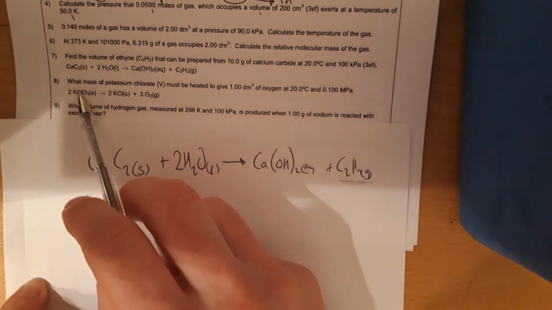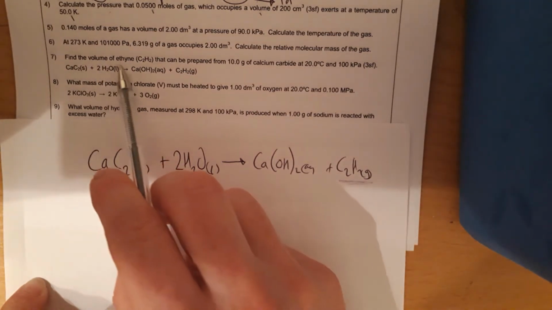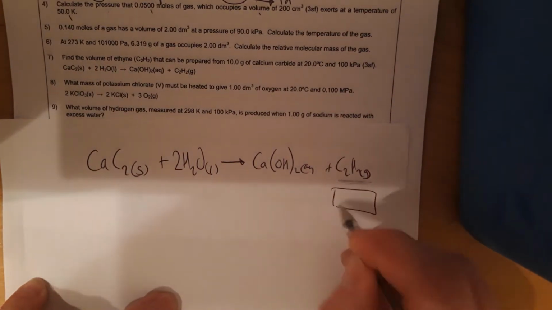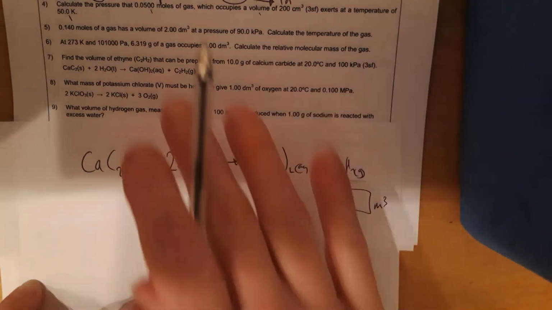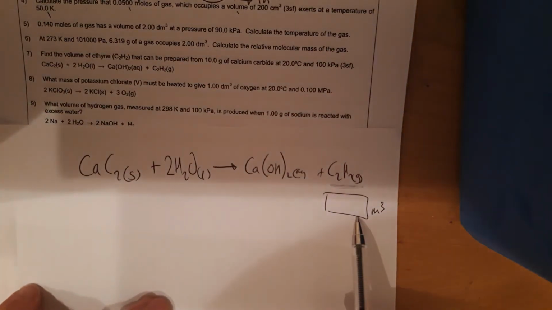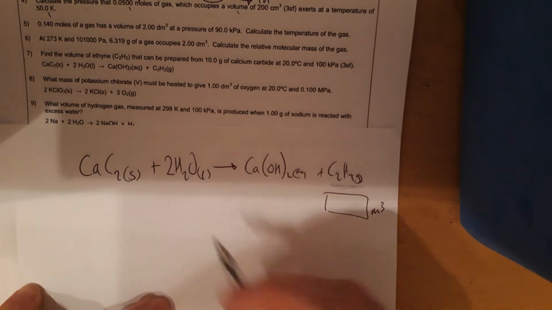So what does it tell me? Find the volume of ethyne. So it wants a volume of this. And I'm imagining it wants it in meters cubed, but I'll look at the answer in the back. I can convert between them, so I'm not that bothered. Find the volume of ethyne that can be prepared from 10 grams of calcium carbide.